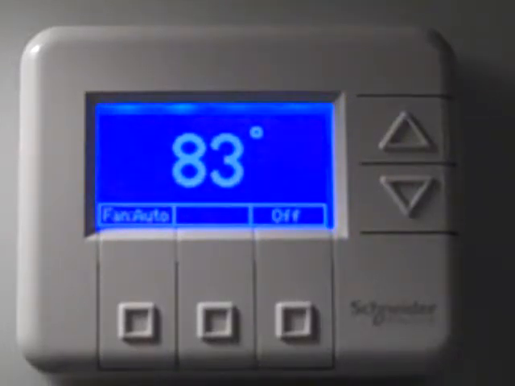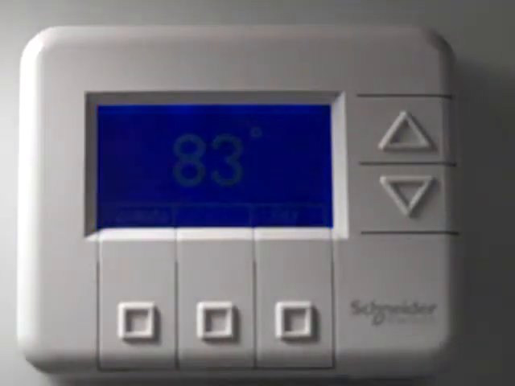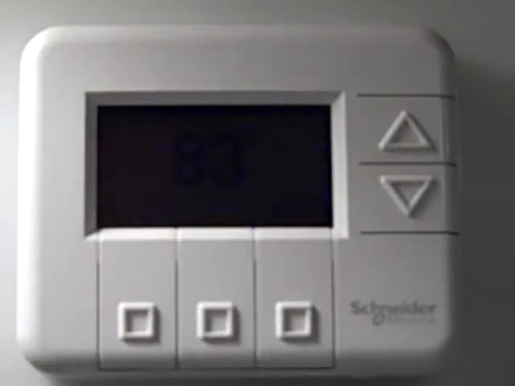In this snippet, we're going to talk about getting the thermostat that's been programmed already in the room area network, that has the room number put into it, its proper stat type, fan speeds, devices have been programmed to it. It now needs to get on the network.